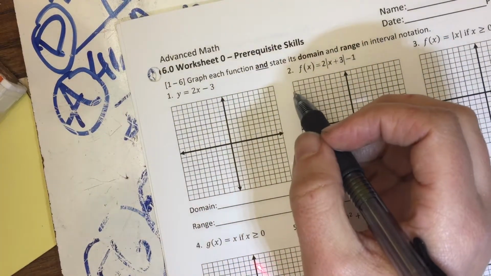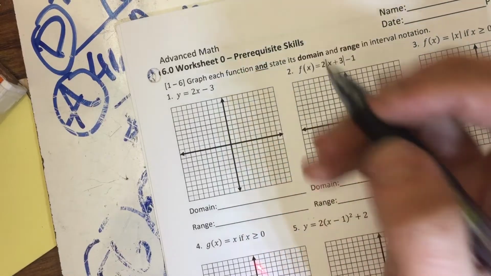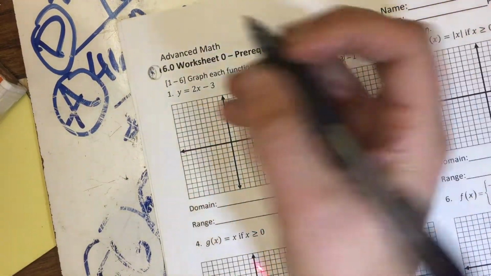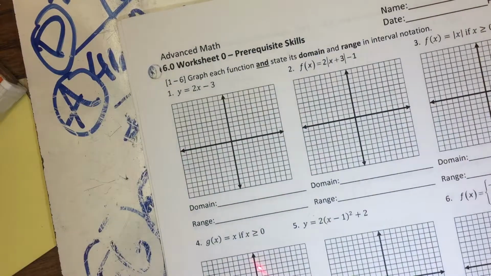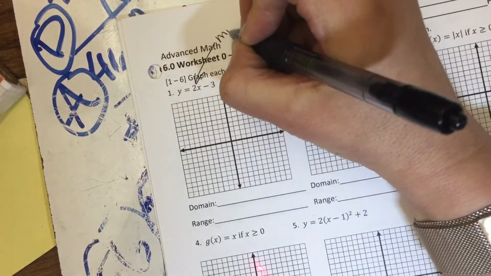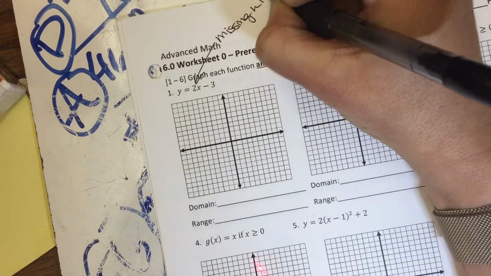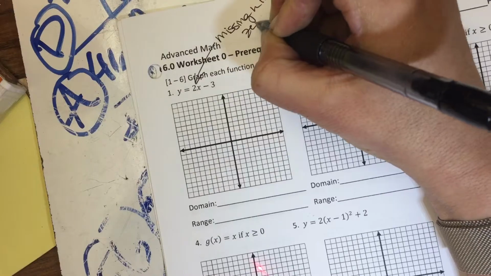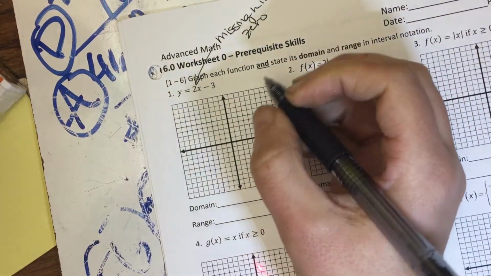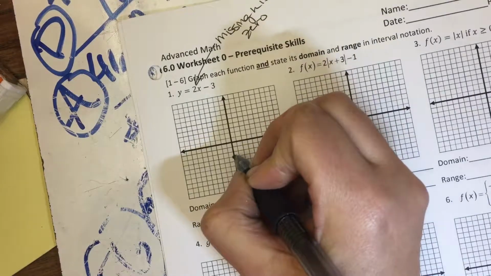assignment here, or the first problem here, I see that I have a linear function. Linear functions use slope. There's nothing here attached to the h, so when the h is missing, we say that it is 0. So missing h is 0. Okay, so that'd be 0, -3, 1, 2, 3, and then I can rise over run.